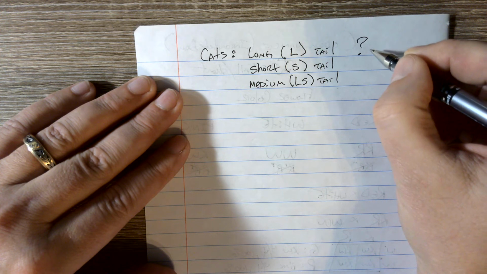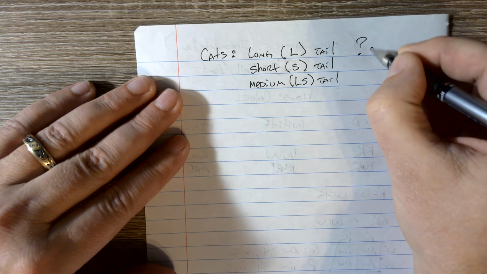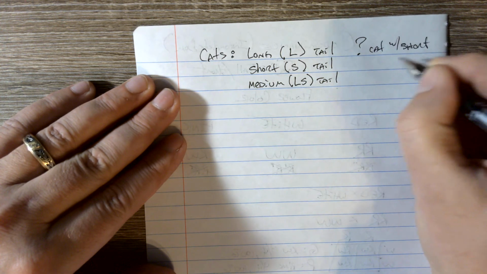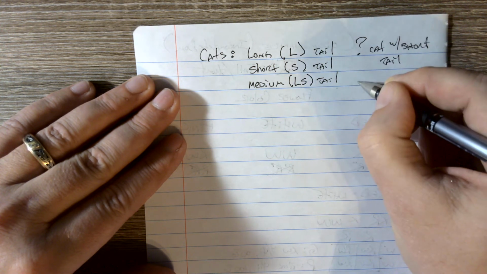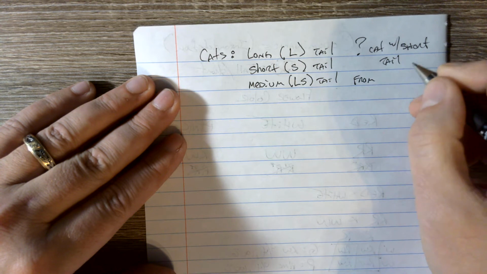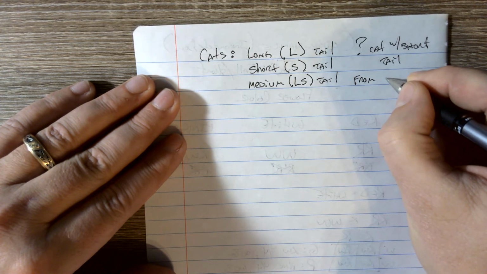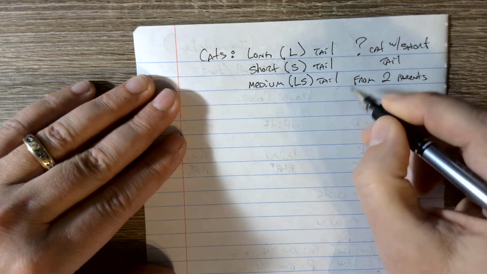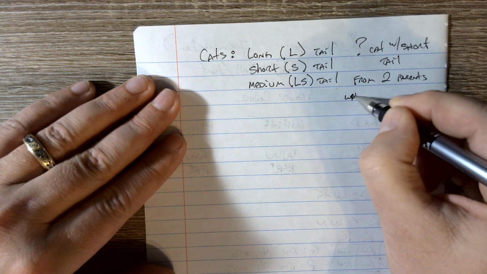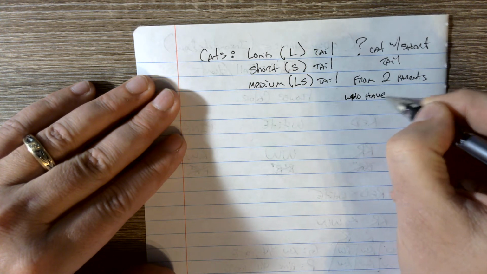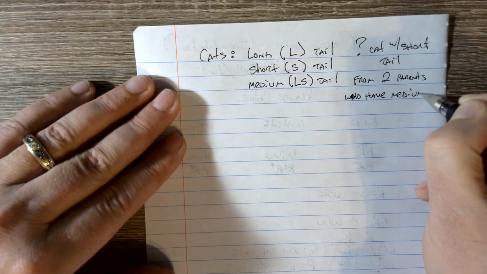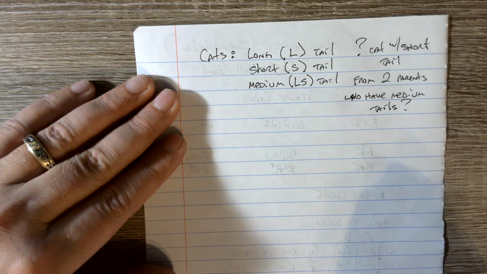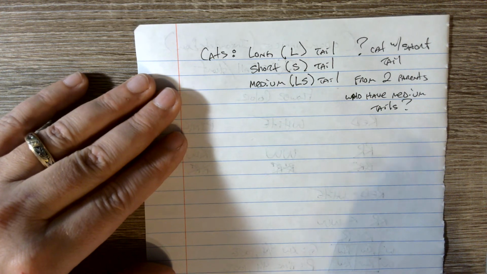What is the chance of a cat with a short tail from two parents who have medium tails? All right. So here's what we're going to do.